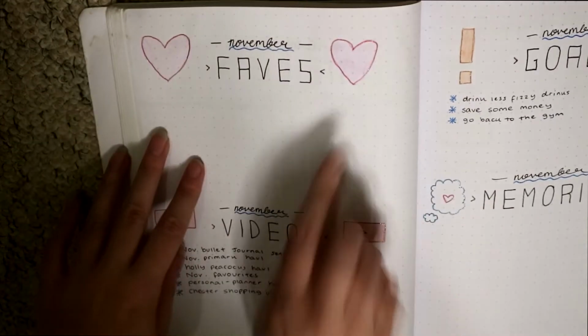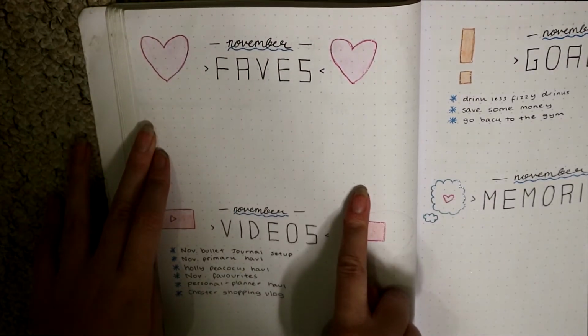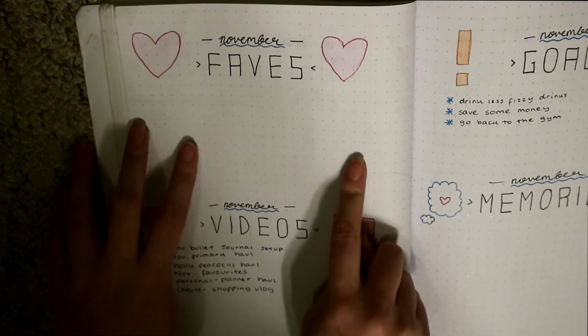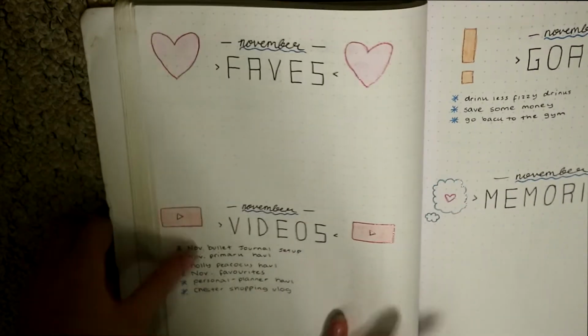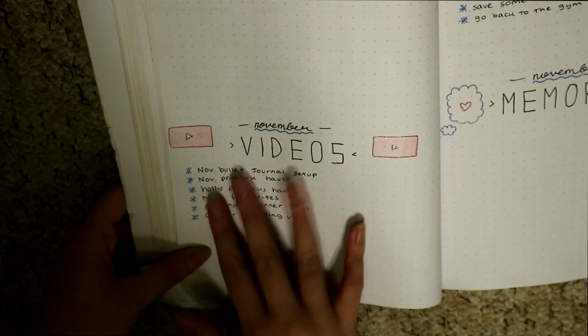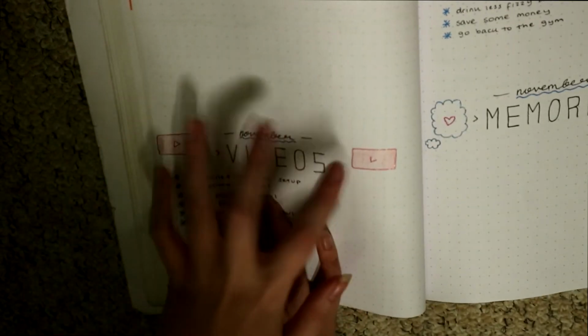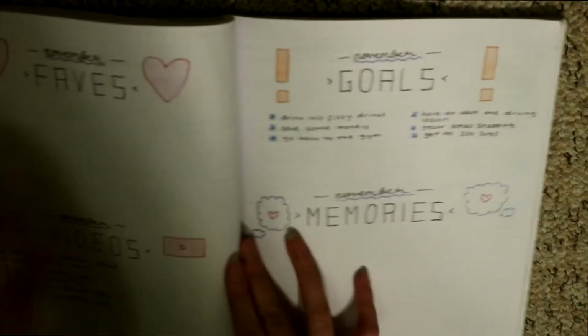And then I've got a space for my November favourites, for when I do my favourites video on YouTube. So I drew a couple of little hearts. I've got some video ideas here with some little YouTube symbols.